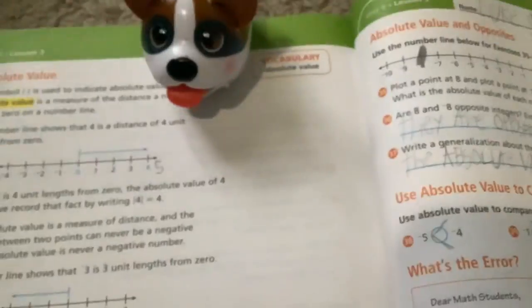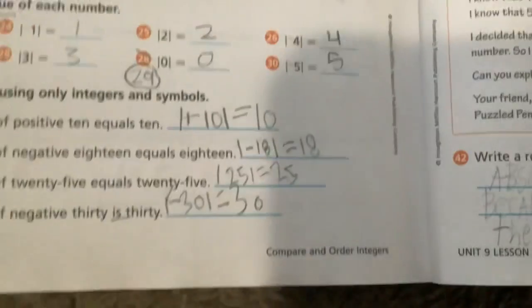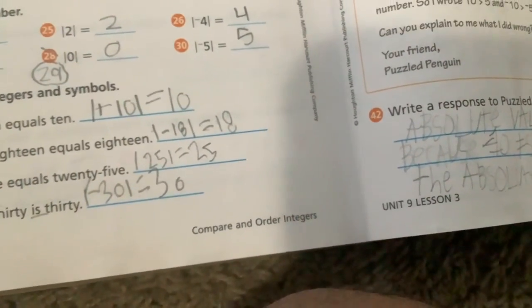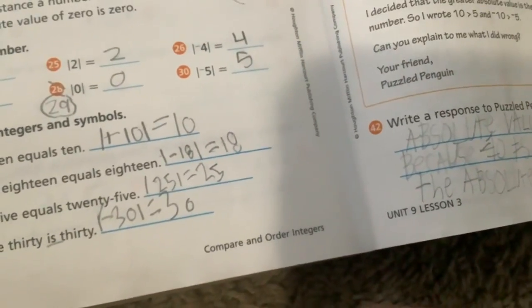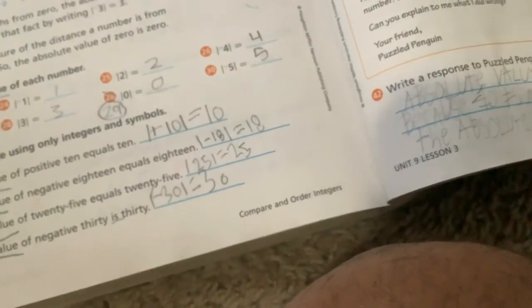Anyways, the absolute value of any positive or negative number is always positive, never negative. So the absolute value of positive 10 is 10. The absolute value of negative 18 is positive 18. The absolute value of positive 25 is positive 25. The absolute value of negative 30 is positive 30. So that's how we can represent absolute value.